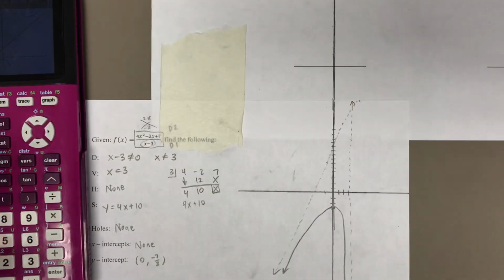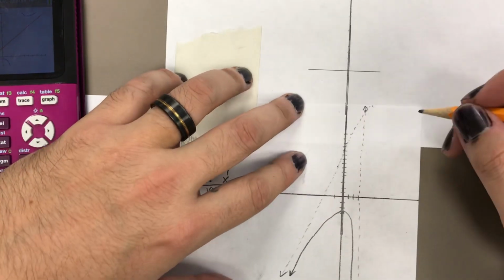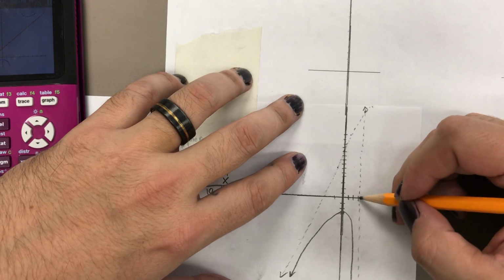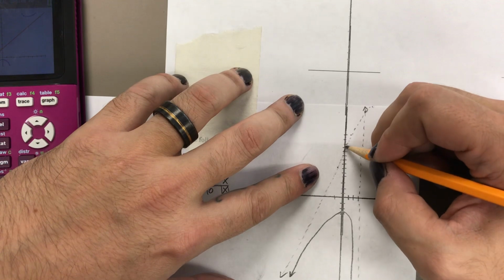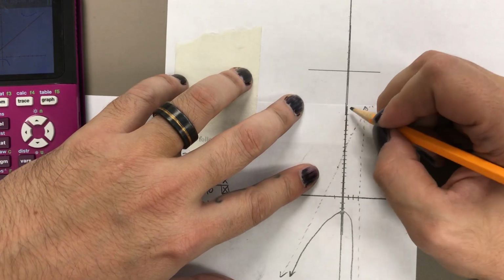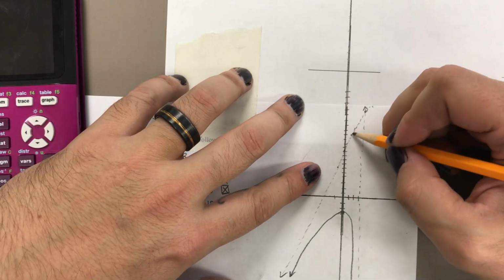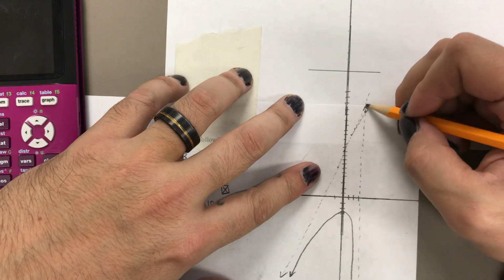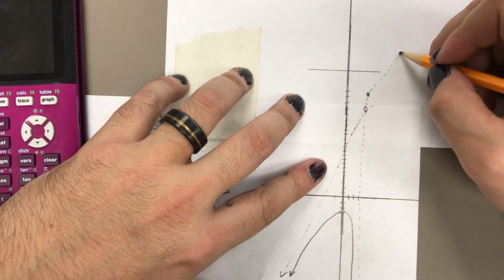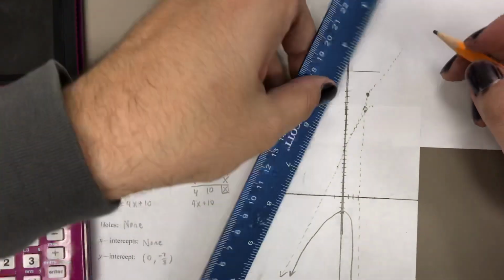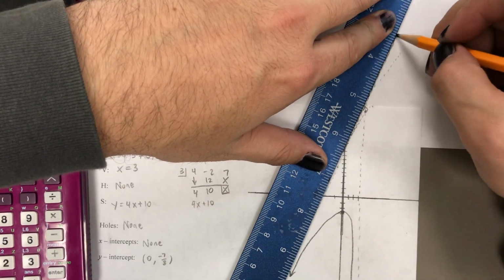Okay, so we keep going. Where would that intercept? At 3. So 3 times 4 is 12, and 12 plus 10 is 22. So that was at 14, 15, 16, 17, 18, 19, 20, 21, 22. That's basically where the graphs really will meet up, somewhere right over here. All right, so then let's keep going with the slant asymptote. I'll use my straight edge so I can make it as accurate as possible. There we go, that's a little bit better.